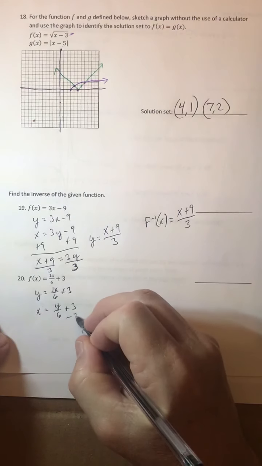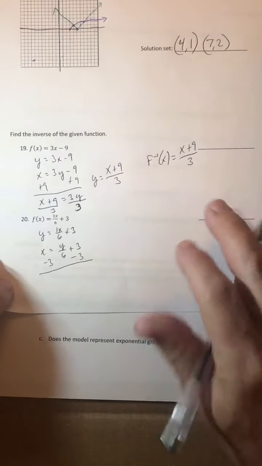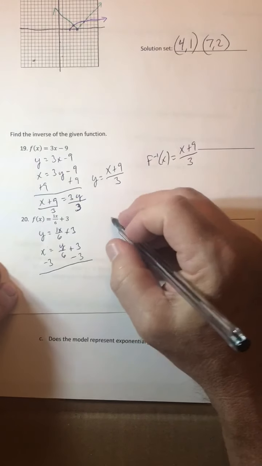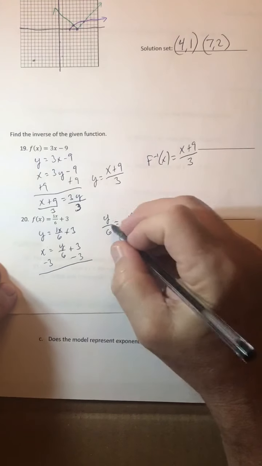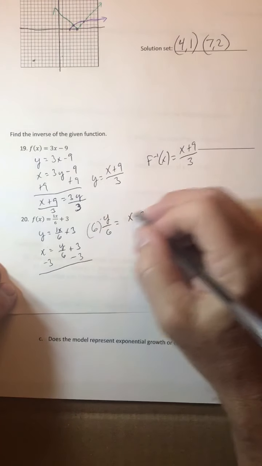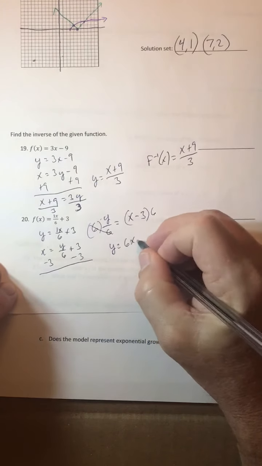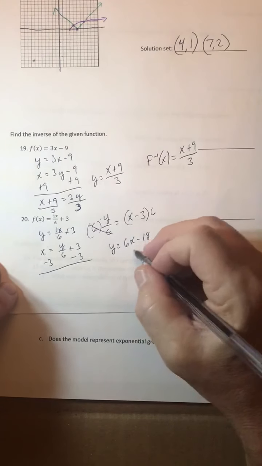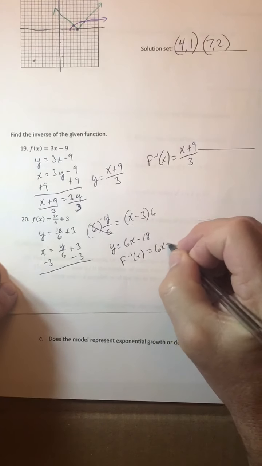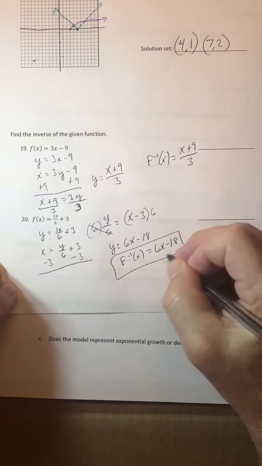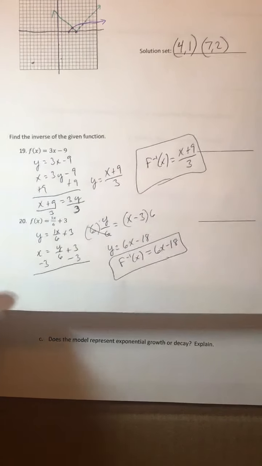And then solve. So we subtract 3, and that gives us y over 6 equals x minus 3, and then we're going to multiply it by 6. Multiply by 6. They cancel out. We get y equals 6x minus 18, and that's our inverse. So f to the negative 1 of x equals 6x minus 18. So those are our two inverse functions.